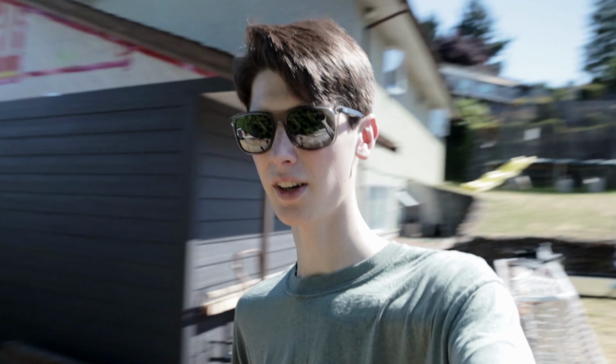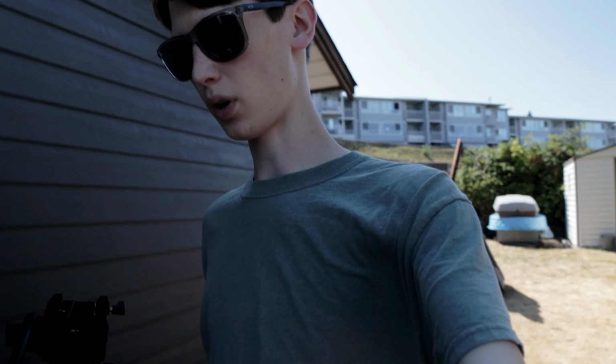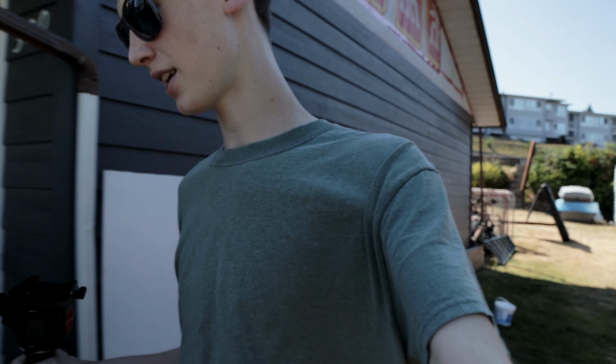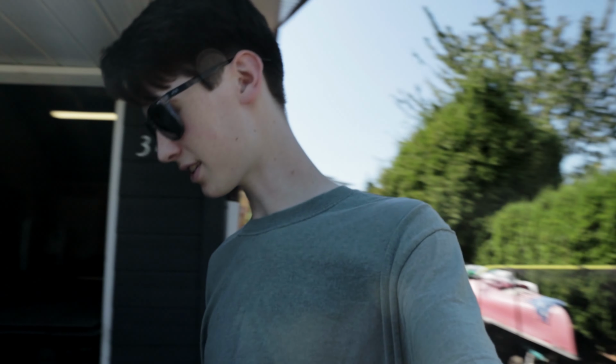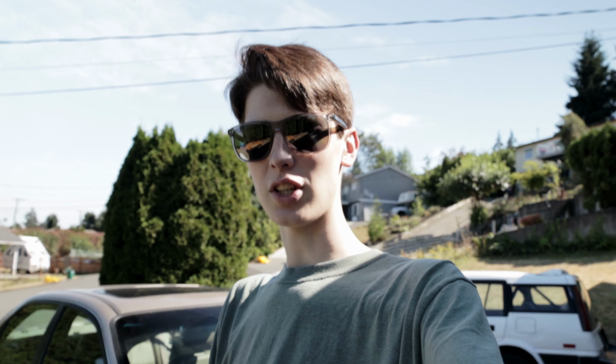In case you're wondering, this camera has been outside for probably around 3-4 hours, and it is not overheated. The camera itself is very warm, but it is not actually overheated, which is good.